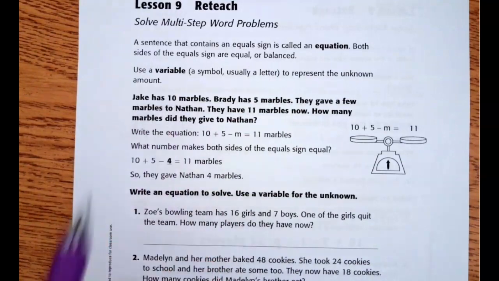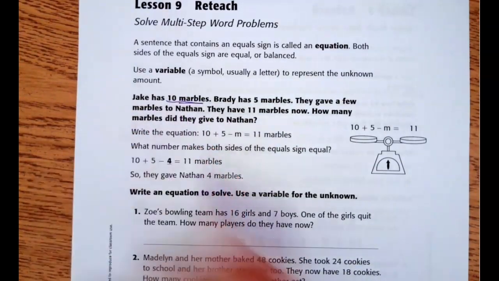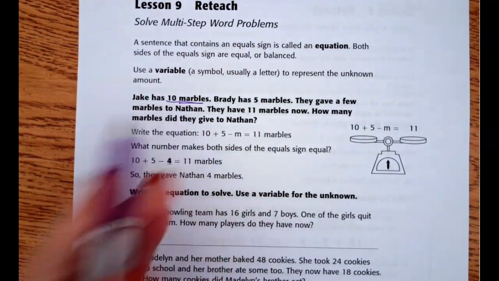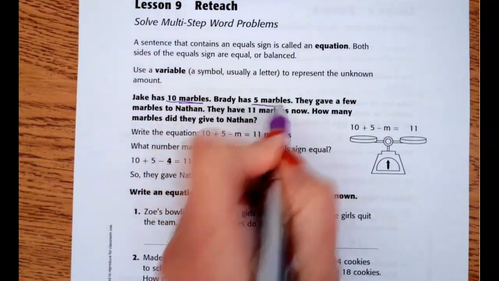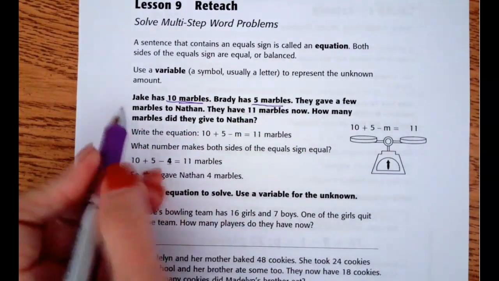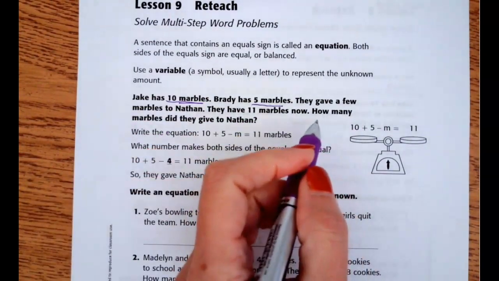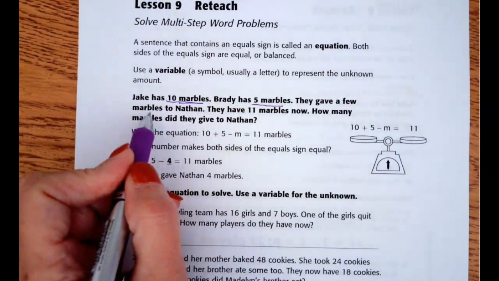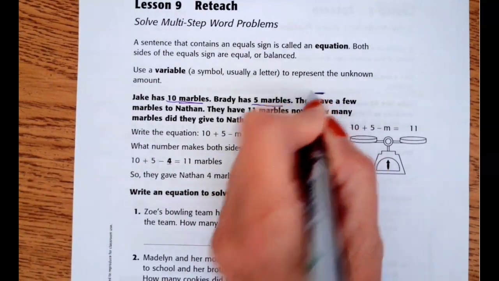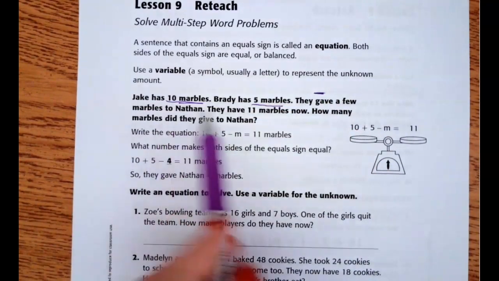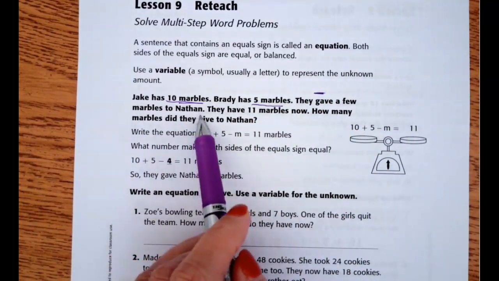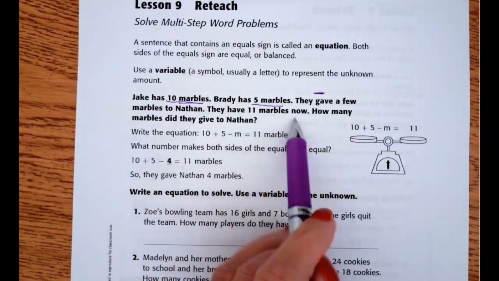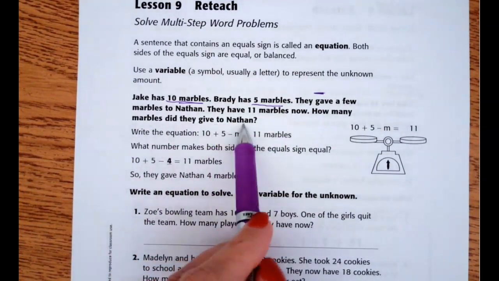Jake has 10 marbles. Well, guys, whenever I see numbers, I start to underline because it just takes it to the forefront of my mind. So Jake has 10 marbles. Brady has 5 marbles. They gave a few marbles to Nathan. Well, first of all, I don't know how many they gave him. And think about, if you give something, are you adding or are you subtracting? I think that's subtraction when you give something. All right, so they gave some marbles to Nathan. They have 11 marbles now. How many marbles did they give to Nathan?